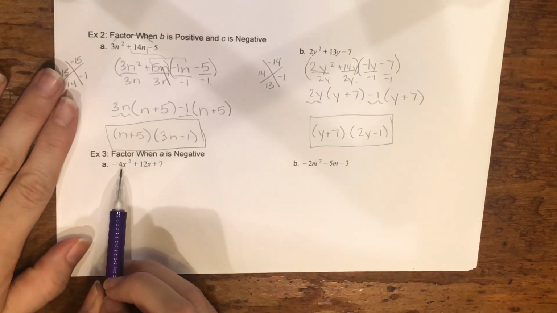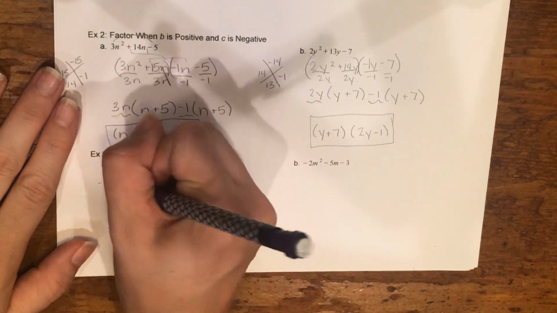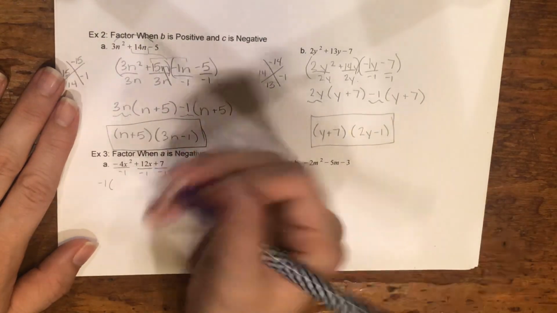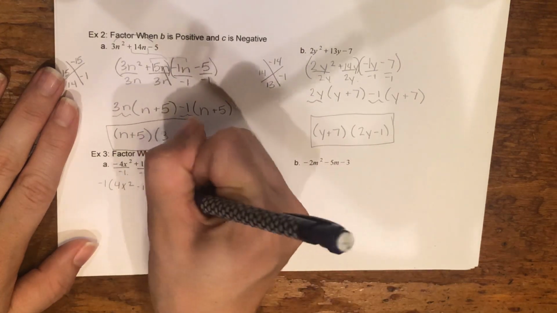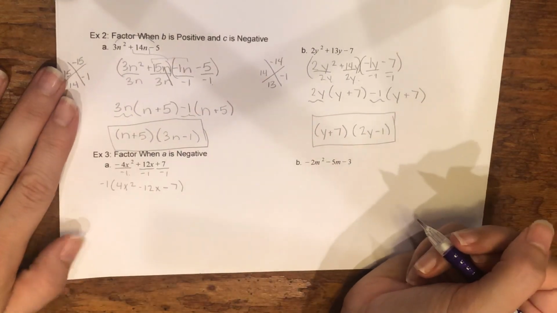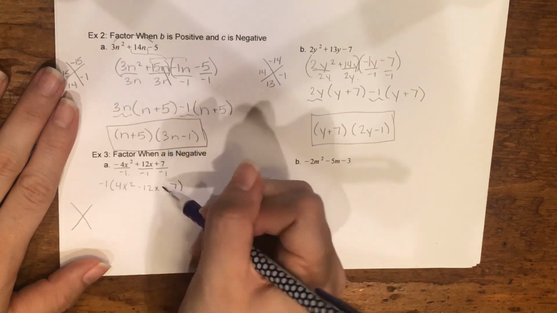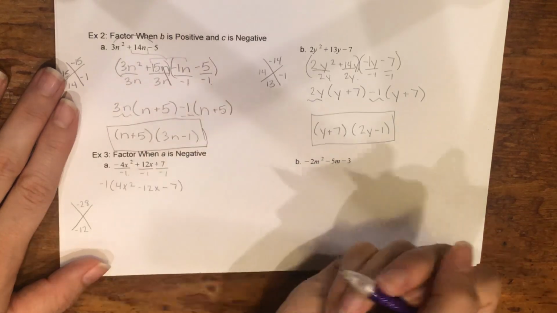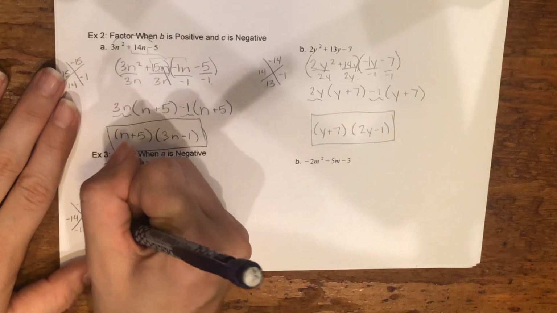All right, so for example 4, we can't have this negative, so the first thing I'm going to do is divide by a -1. So then I divide each term by a -1, so this would then become a positive 4x squared. This would become a negative 12x, and this would become a -7. Okay, then I'm going to write that. I know 4 times -7 is -28. We're multiplying to -12. That would be -14 and 2.